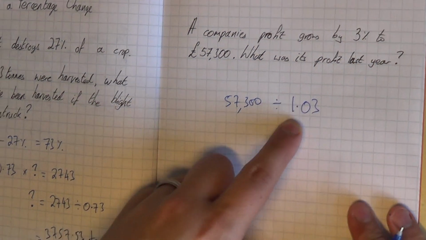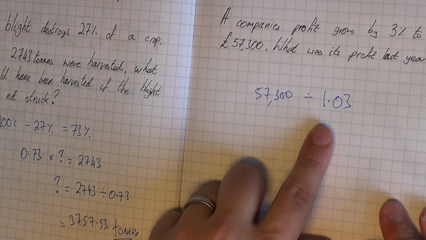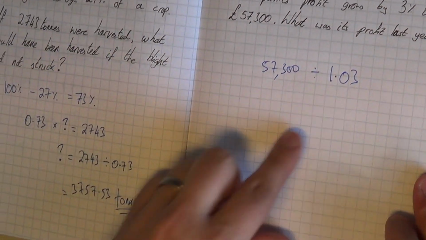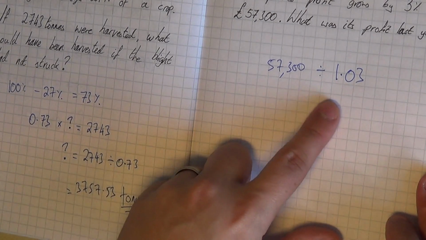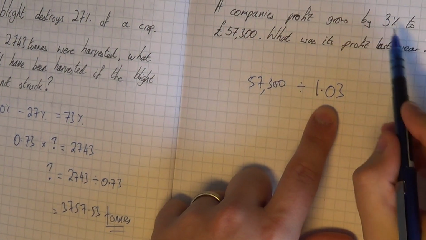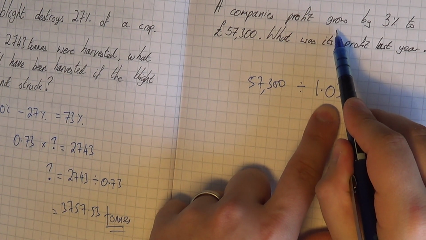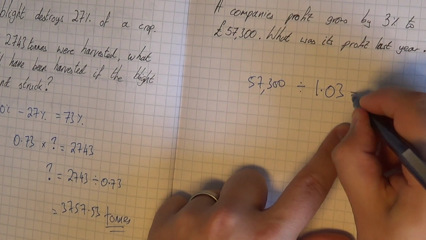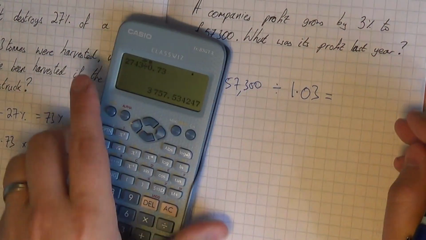I've skipped out all of these steps and just written down the calculation straight away, which at some point this year you should be able to do like that. Do it like this a few times so you get it sorted, but you can get to this calculation in one go. So it's over a whole because it's an increase question. It's a divide because it's backwards and we're undoing. And that gets us a number we can put through the machine again.